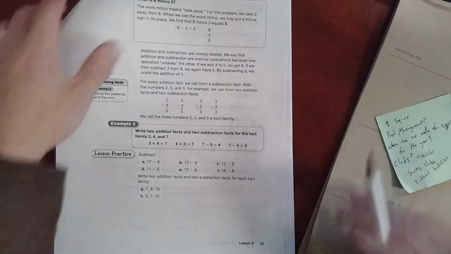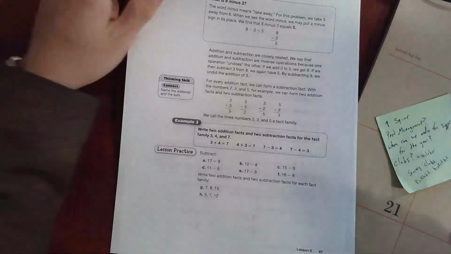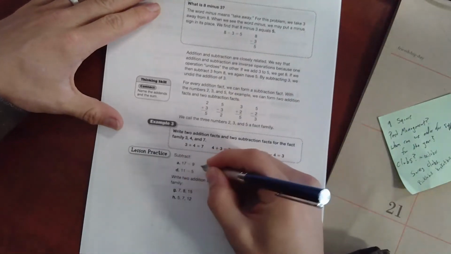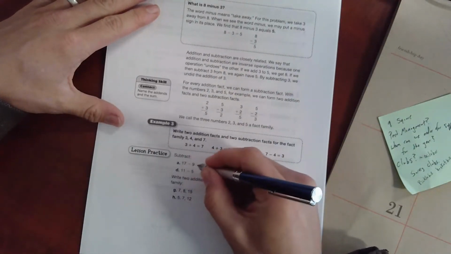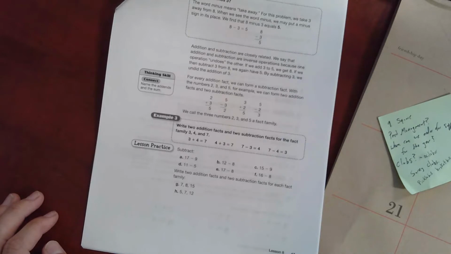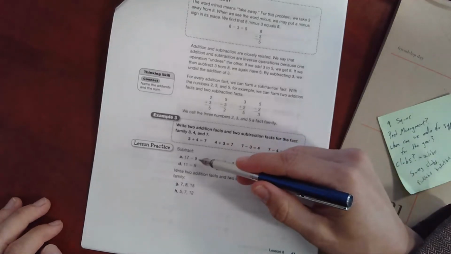All right, so assuming you've attempted the lesson practice, I'm going to go ahead and do it myself for you. 17 minus 9. There are a lot of ways to do it. I happen to know my 9s really well, so I know the answer is 8, but that doesn't really help you if I just pop out the answer.